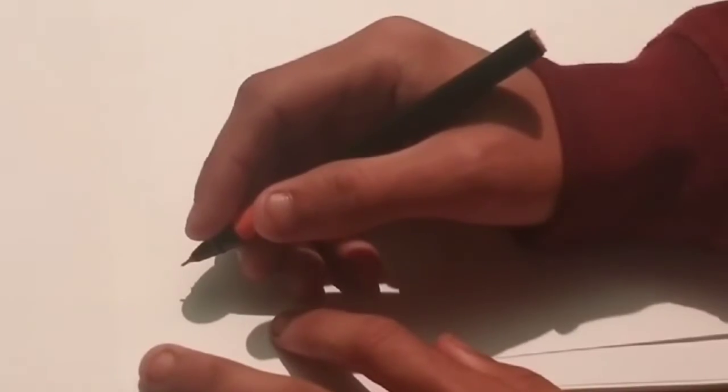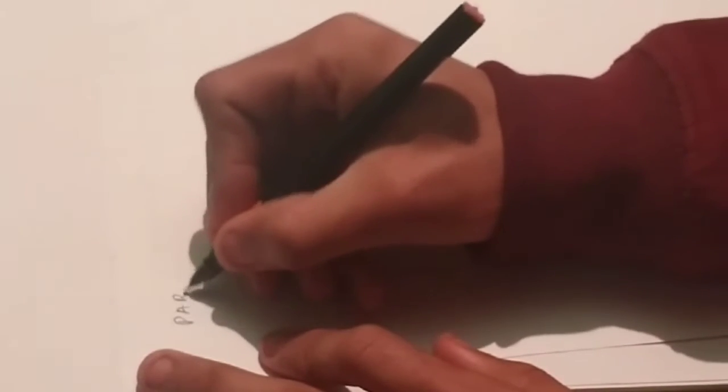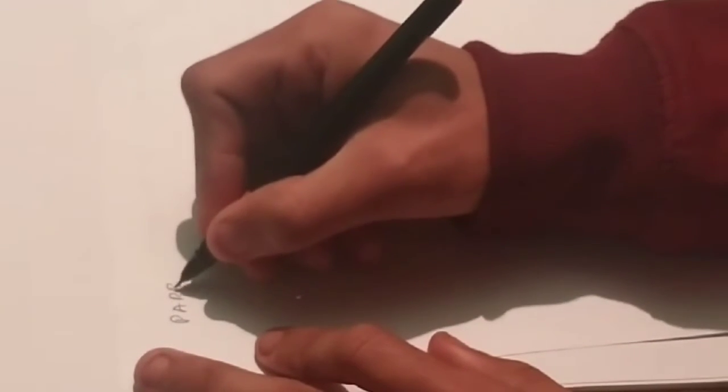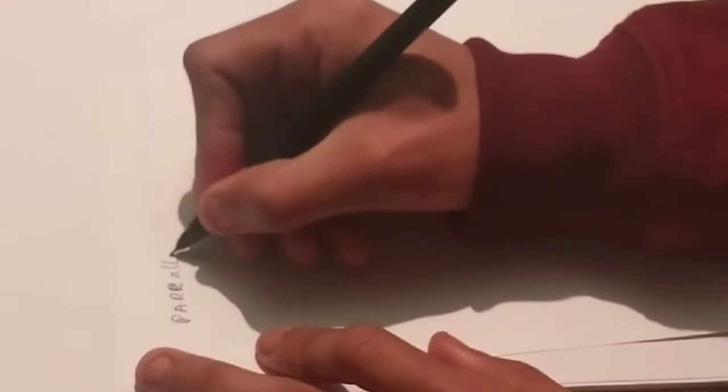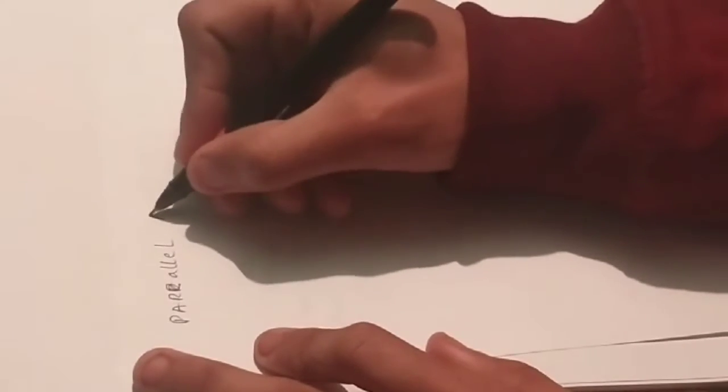So next we will talk about the parallel axis theorem, the definition of parallel axis theorem.